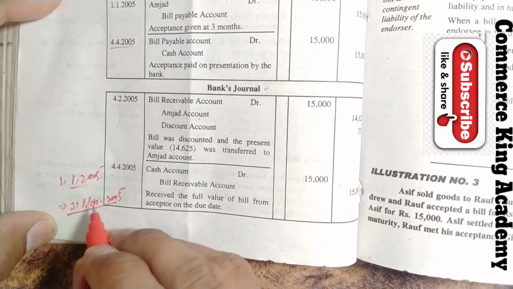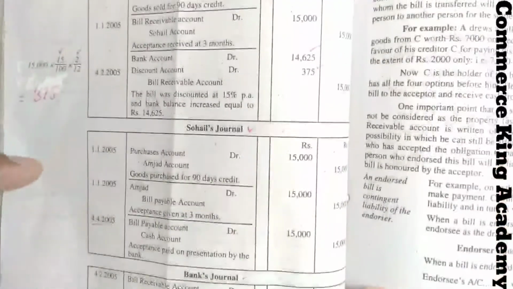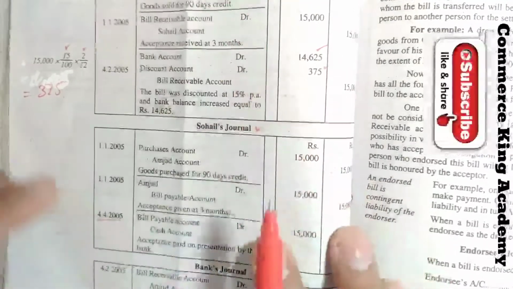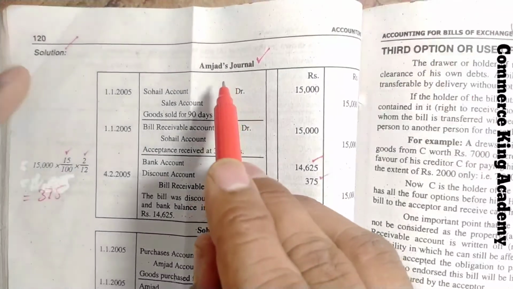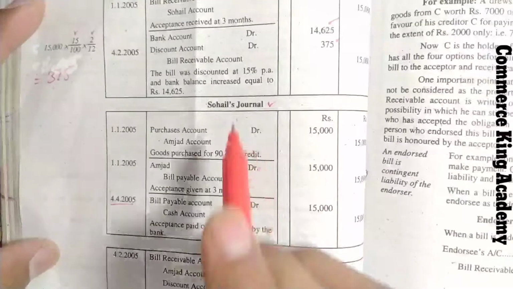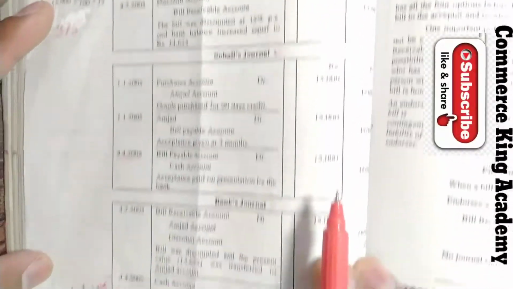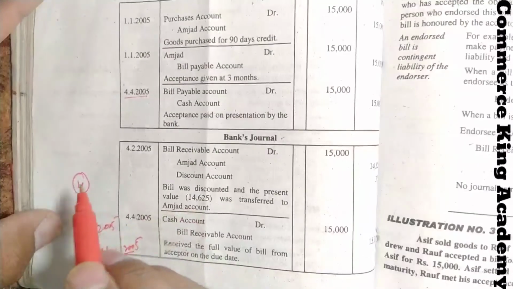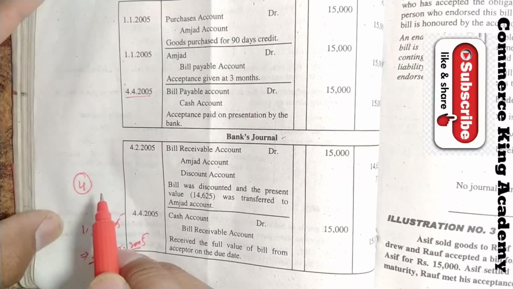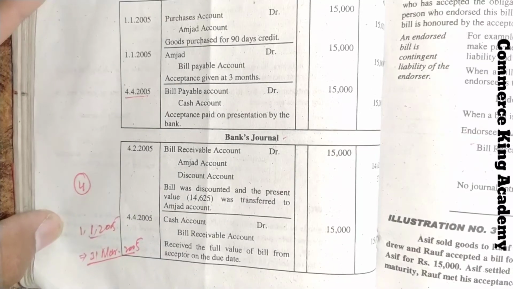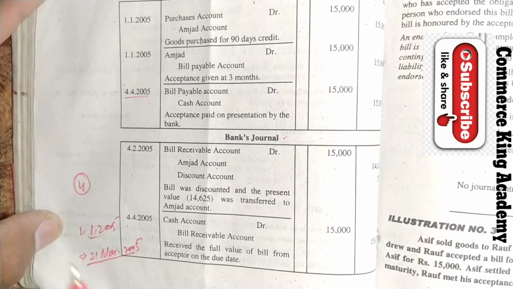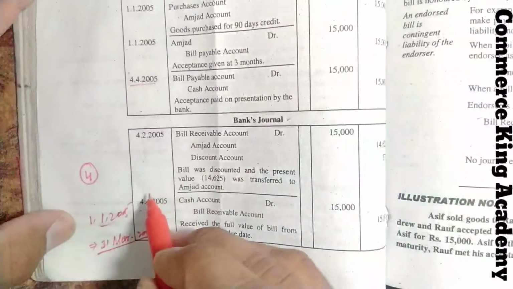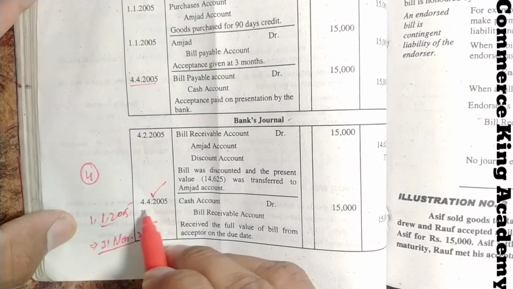But Mr. Amjad, who is the drawer or first holder of the bill of exchange, gave a grace period of 4 days to Mr. Sohail, as grace days or relaxation days for making payment. Therefore, the payment would be made by Mr. Sohail to the bank on 4th April 2005.